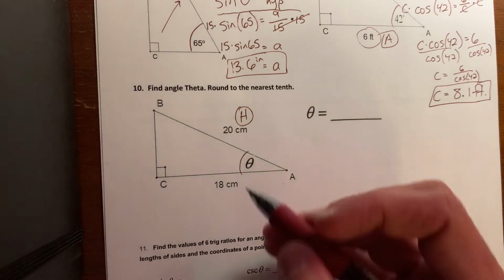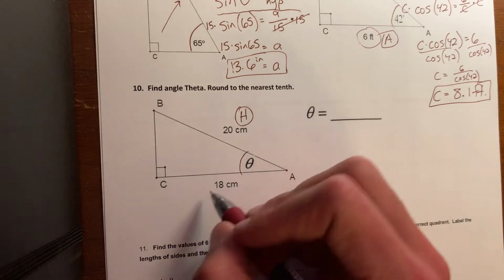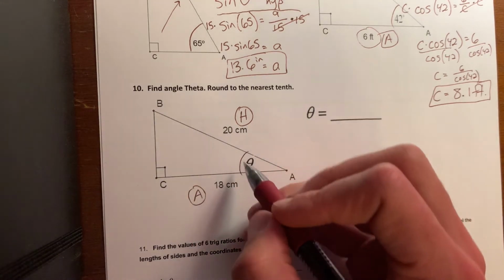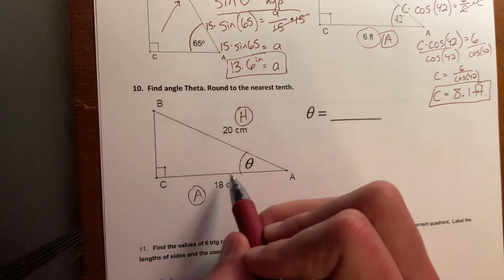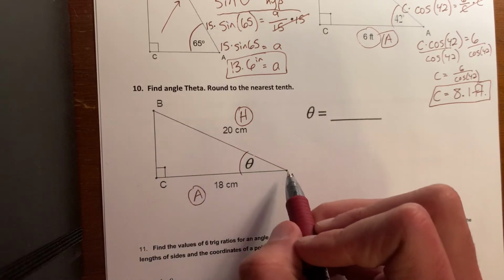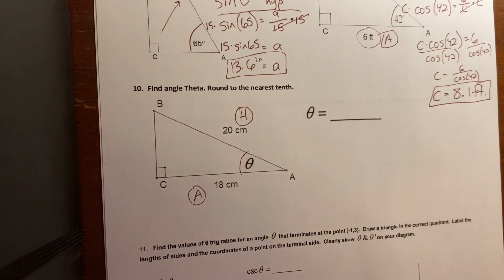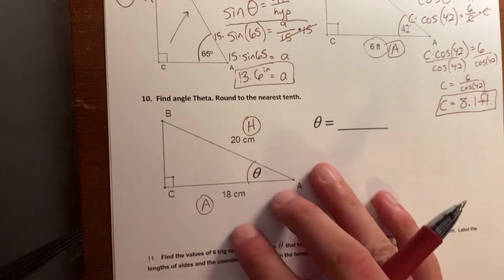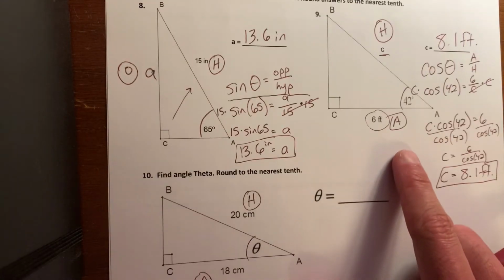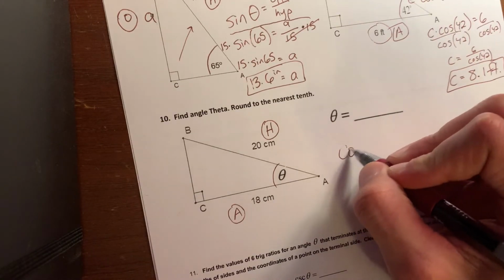So from this bottom angle, this 18 centimeter side is going to be adjacent to that. It's not the side across the triangle from that angle. The adjacent side is one of the two sides that come together to form your theta angle. So that's how we know it's adjacent. Similar to up here, where I was focusing on adjacent and hypotenuse, same thing. So cosine is going to be a good trig function to use here.